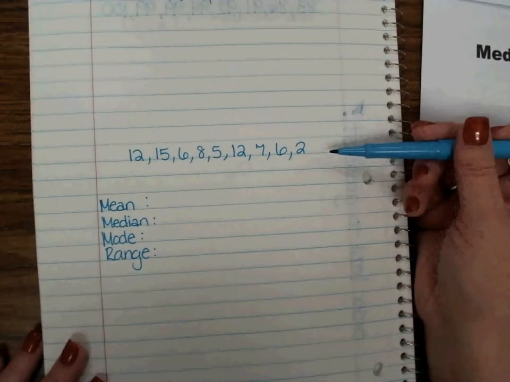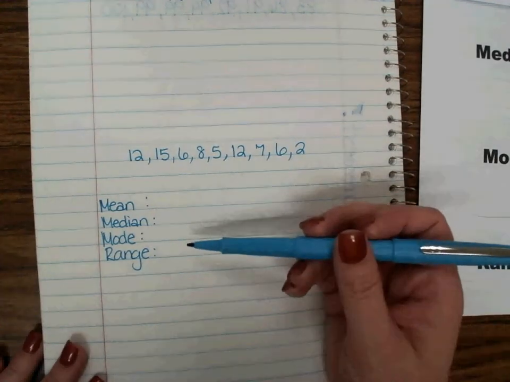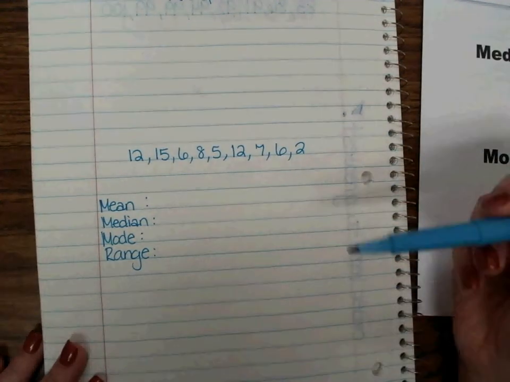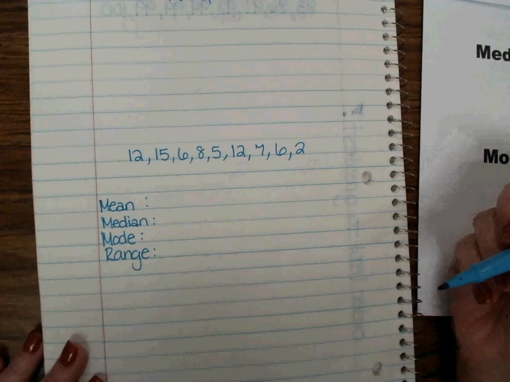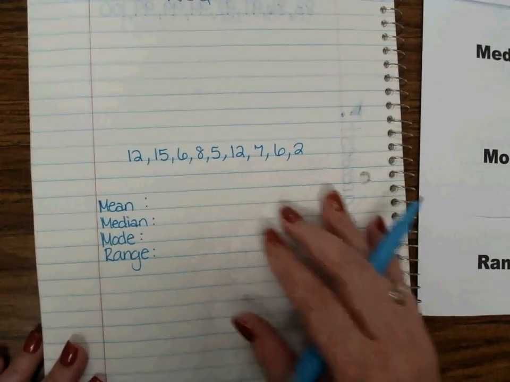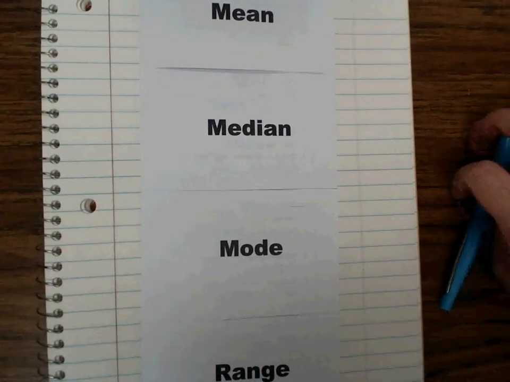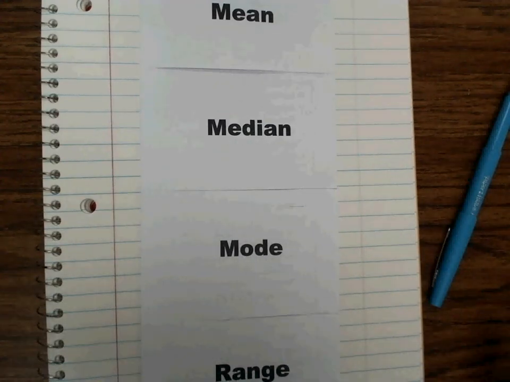After that, this is my data points. So I have a set of numbers here, and I'm going to ask you to find the mean, the median, the mode, and the range. All of this will need to be done by the time I see you tomorrow. If it is not, you will be working on it. Okay, we're going to be working on this a lot in class, so make sure that we have this written down, and I will see you tomorrow.